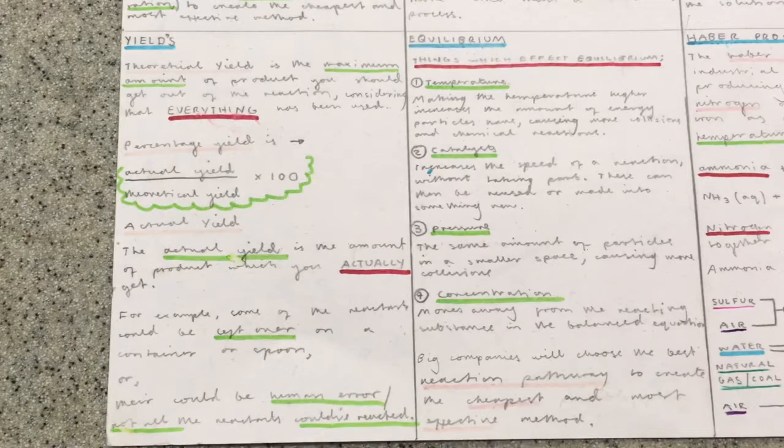So that catalyst does not take part in that. Pressure: the same amount of particles in a smaller space causes more collisions because there's less space, so they have to smash into each other more. Concentration: more of them means more reaction. However, when you start to produce smaller or larger molecules, that affects the concentration of either side, the forward or reverse reaction, so it moves away from the reacting substance according to the balanced equation. Big companies will choose the best reaction pathway to create the cheapest and most effective method, as we had talked about. So it's not always the hottest or the most concentrated or the most pressurized. Sometimes it's a perfect mix.